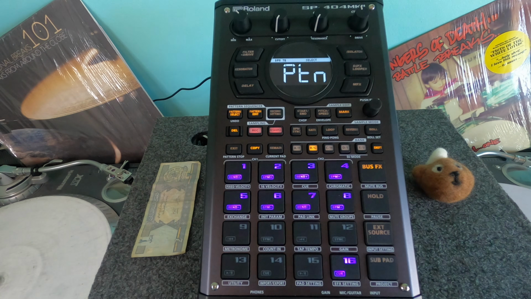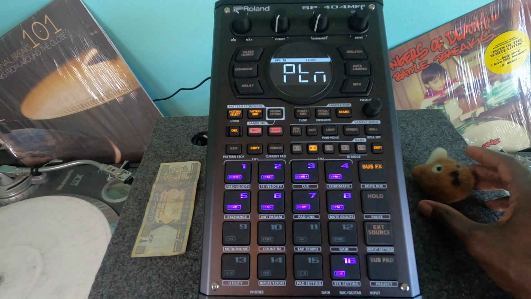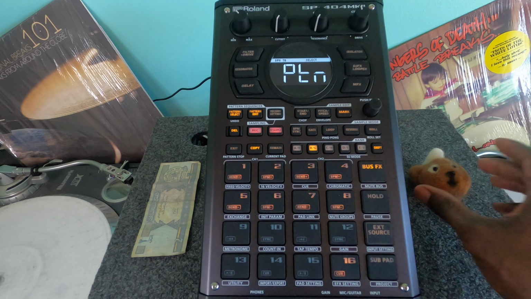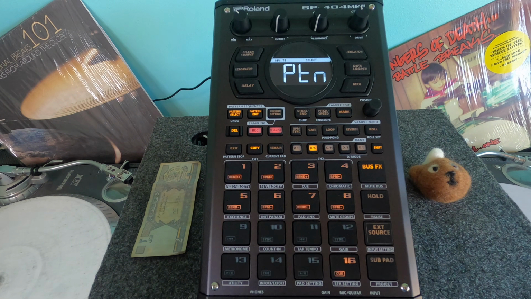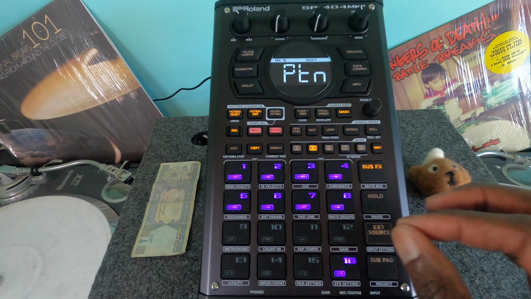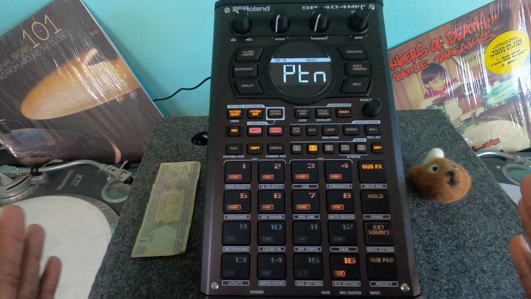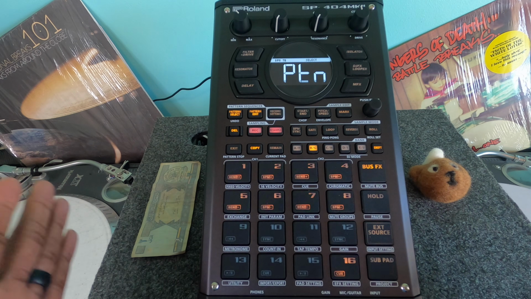Okay, so now that I have created some variances of these particular patterns, I guess the next question becomes, what do you do with these patterns? How do you create a song and put these patterns together? Well, that's a feature on the Mark II, which is the pattern chain feature. So how do you get into the pattern chain feature? What do you do with it?